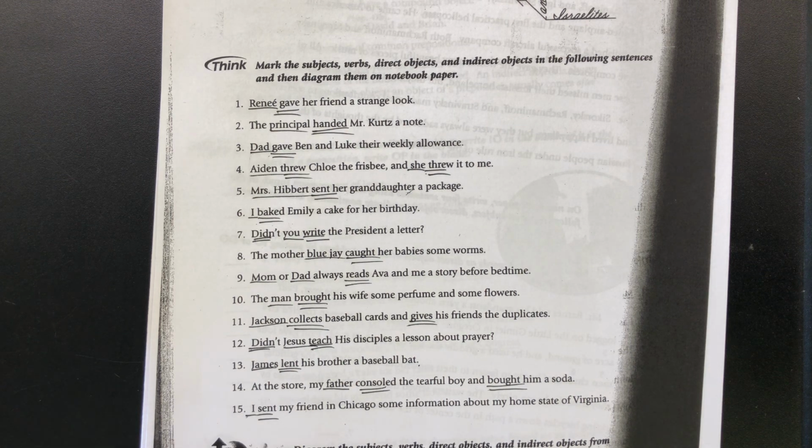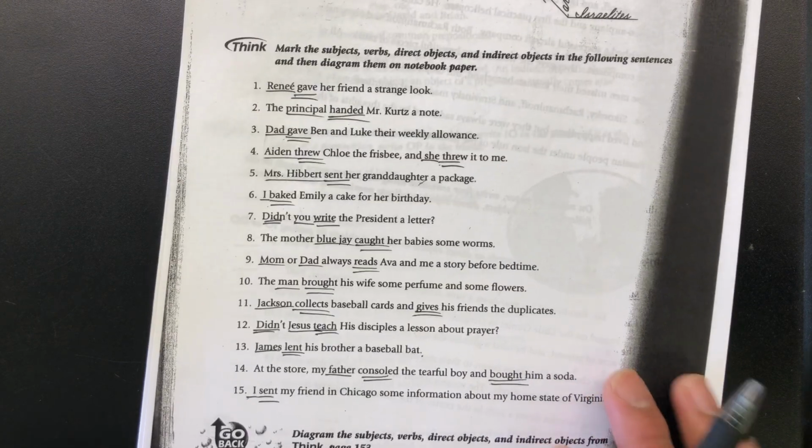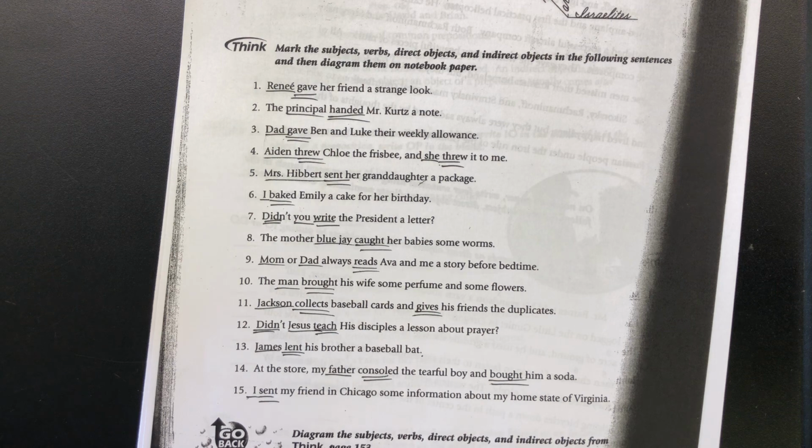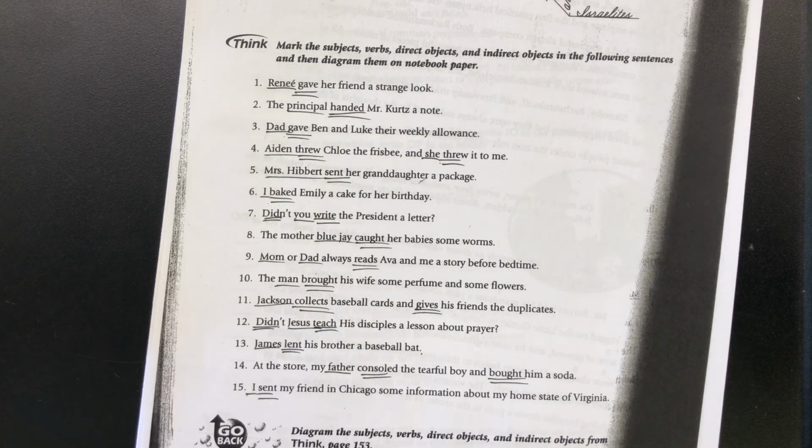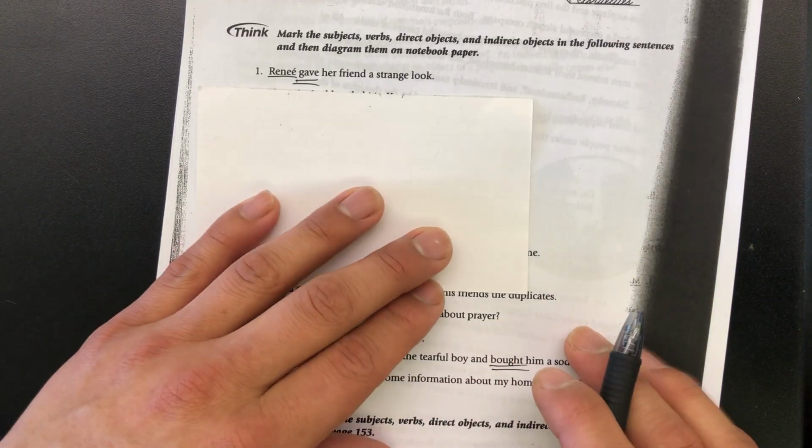But right now, we're going to go through problems 1 through 15, and I am going to mark and label. I've already gone through and marked the subject and the verb for each of the sentences, but I'm going to mark and label the direct object and indirect object with you. So I want you to make sure you are on page 154 and following along, making sure that you have the same answers. If you don't, go ahead and change them because you need to diagram these sentences later and you don't want to diagram the wrong thing. So let's jump right in.